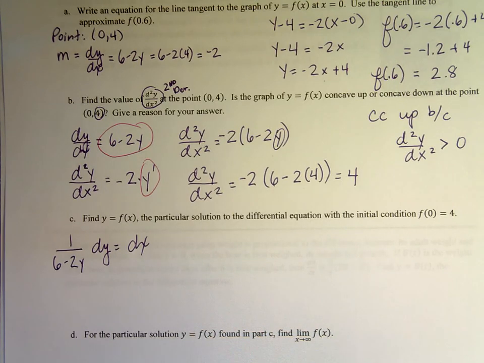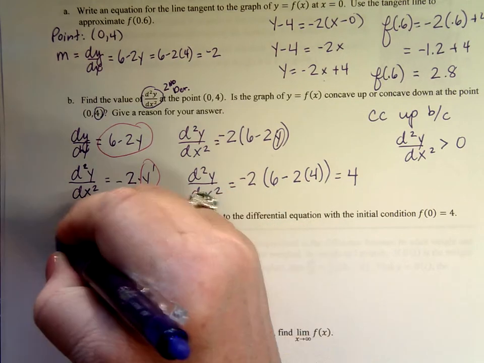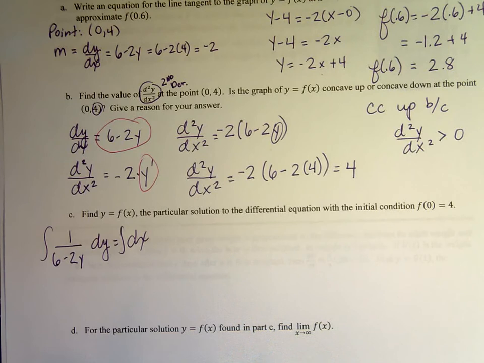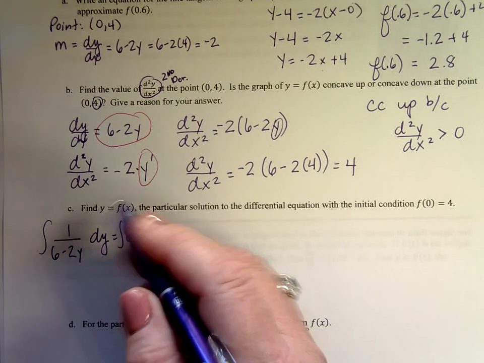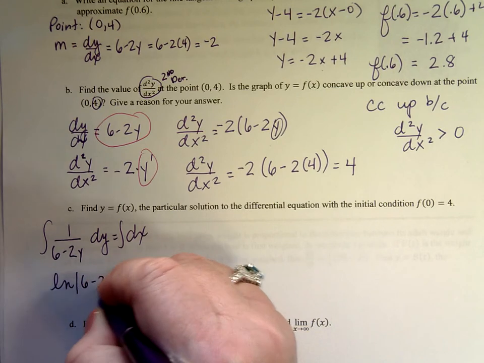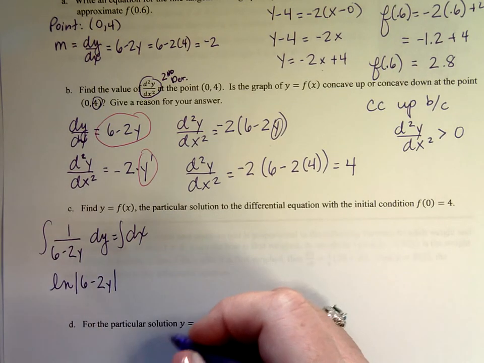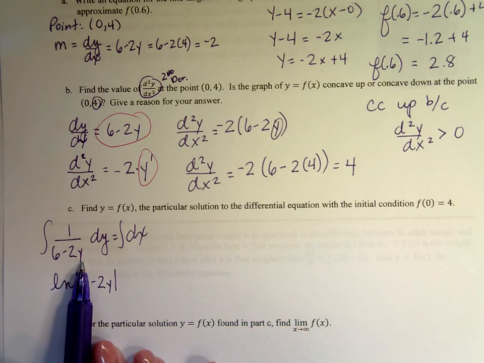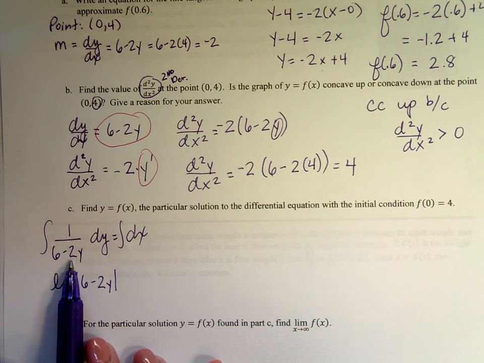Okay, so now I'm ready to integrate. This is where it gets a little dicey because we haven't seen one quite like this. But we know 1 over something is the ln. The ln of the absolute value of 6 minus 2y. However, see how if I take the derivative of this piece, negative 2y, so far in all of them it's just been a regular old y where I haven't had to do this. So this one actually has a coefficient on the y that's other than 1.